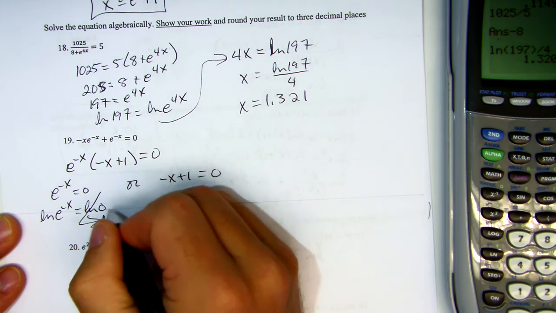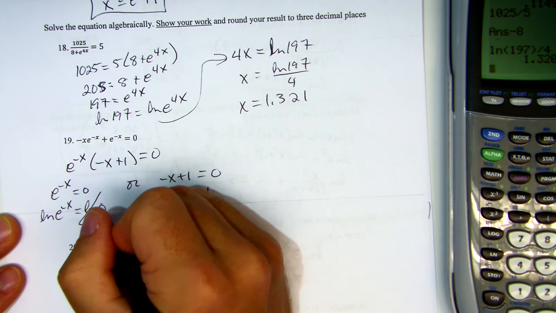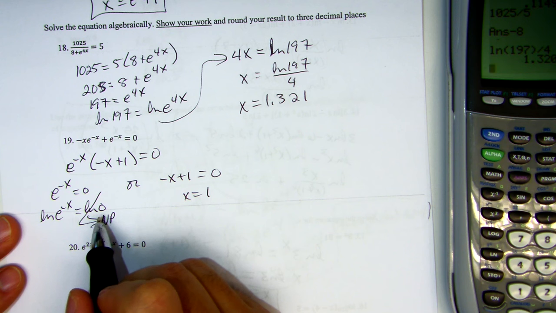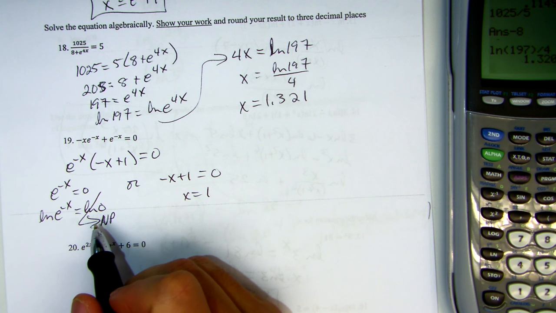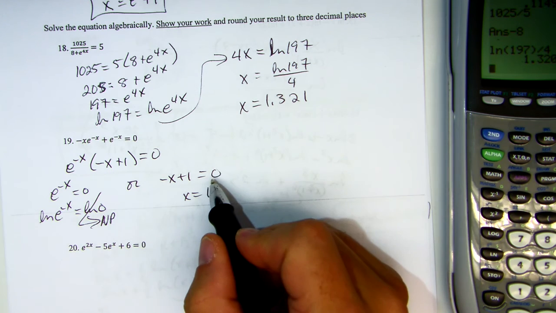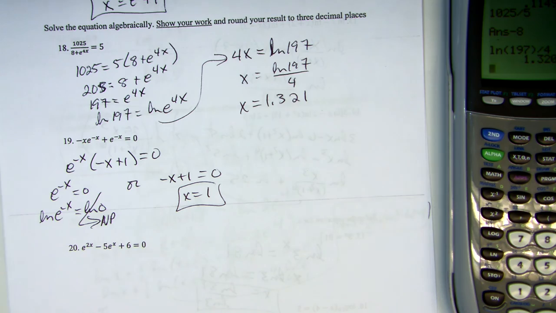However you want to do it, this is not possible, okay? So this is out of the domain, right? Remember there's an asymptote at x equals 0. So this is not possible. There's no real solution here. And so then this is our only solution.